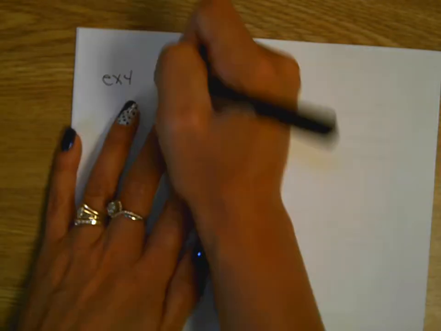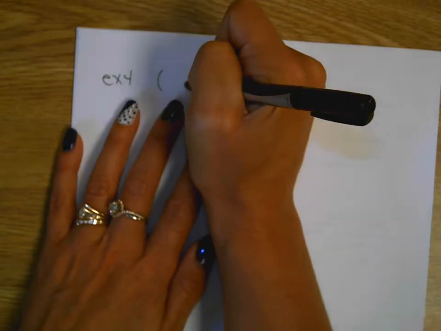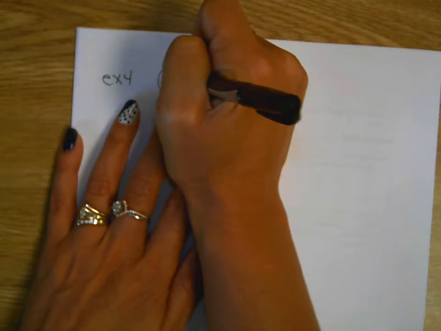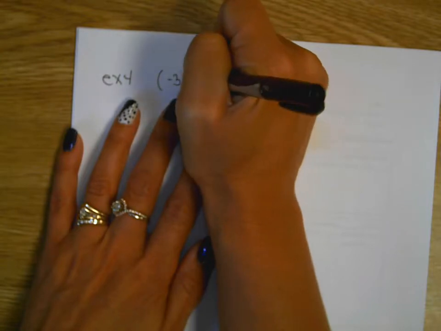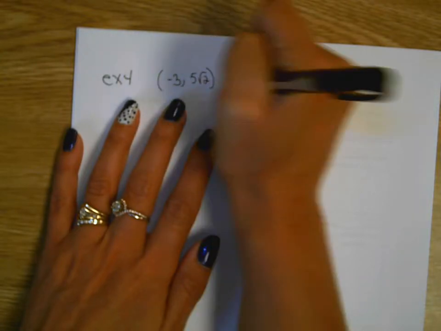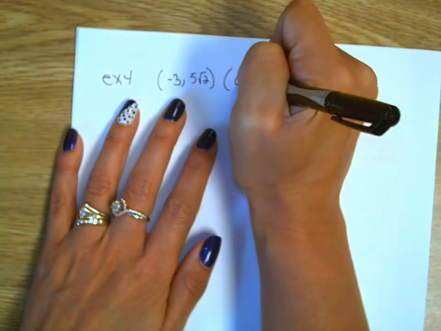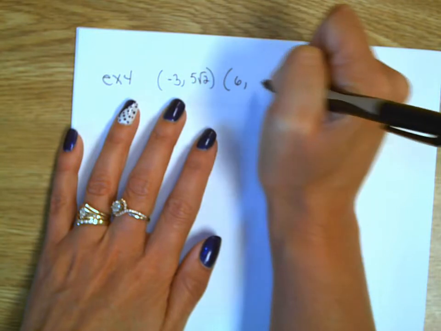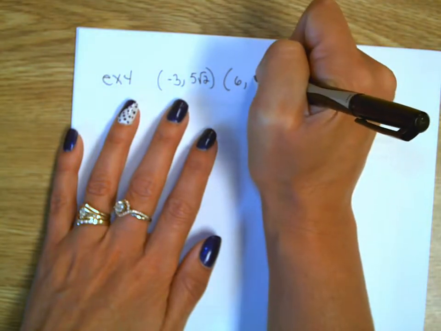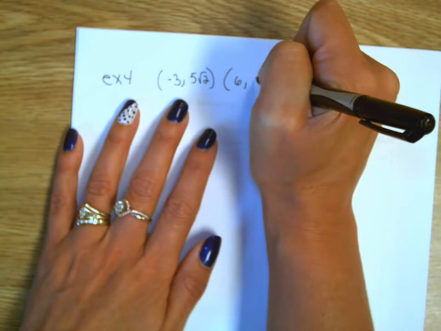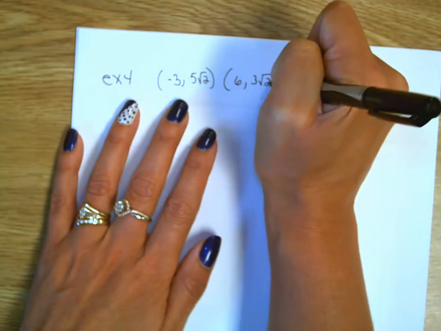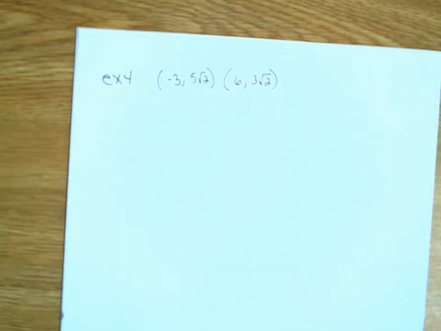Where am I? Right here. Can you find the distance between -3, 5 square root of 2, and 6, 3 square root of 2? Why is that not coming in? That's better. Okay. Don't let the square roots bother you.